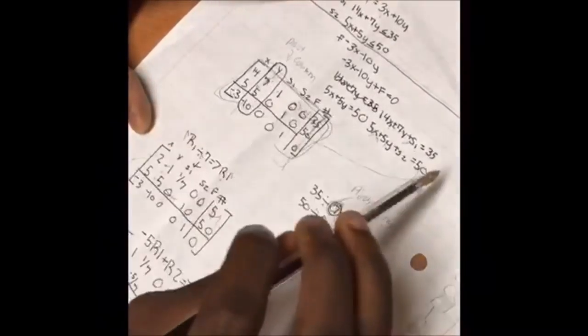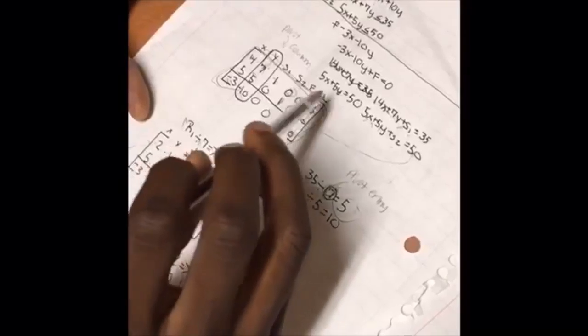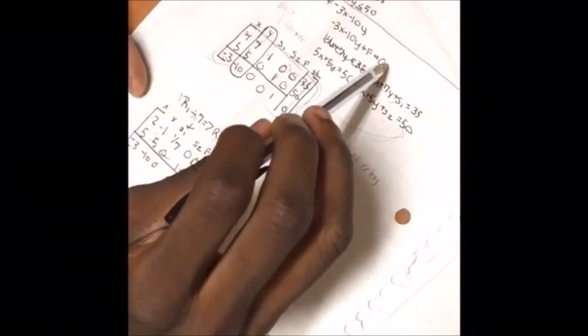We're going to come below, take the 5x, plug it in for x, the 5y, plug it in. We don't have an s1. We have an s2, so we put a 1. No f, so we put 0, and our number, which is 50. Now we're going to take the f and look at it. We have negative 3x, negative 10y, no s1, no s2, and our f, which is 1. And it's equal to 0, so our number is 0.